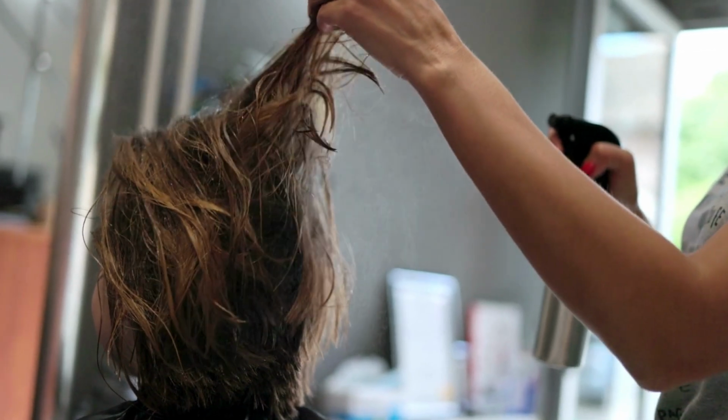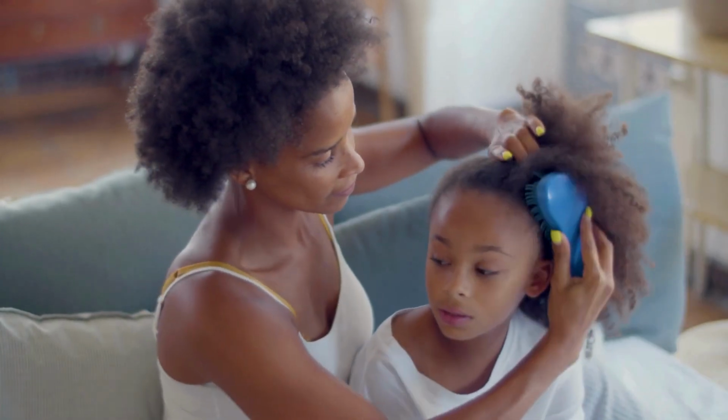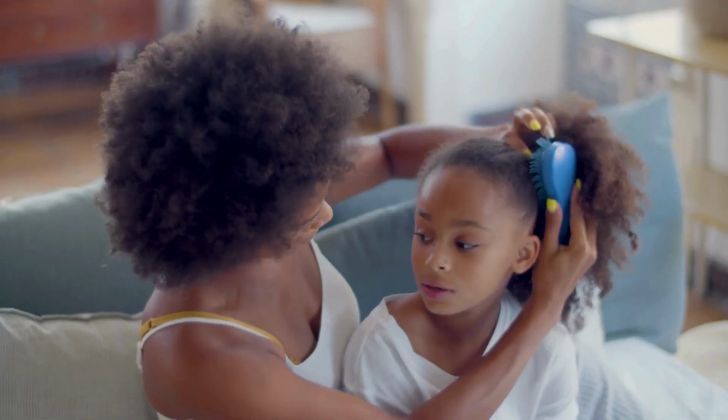Hear me well, I know it seems funny, but it's super important. Let's say, for example, you sell a spray that makes combing hair easier, okay? So the main benefit is that your spray will make combing hair easier. But the benefits of the benefits is that mothers will be able to comb their daughter's hair in the morning quickly and without a lot of cries and tears.